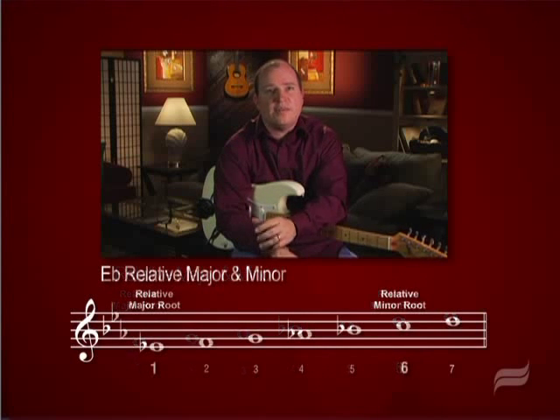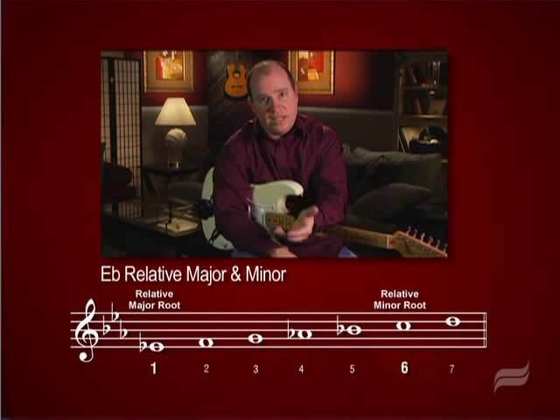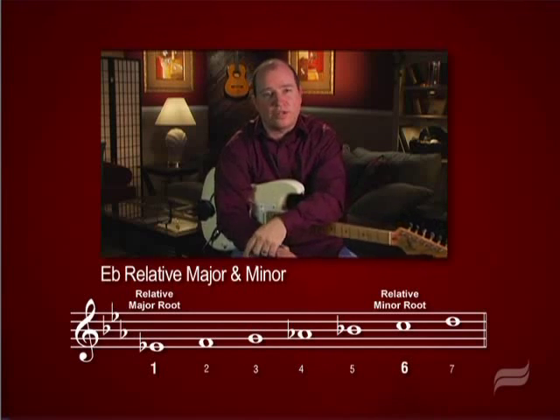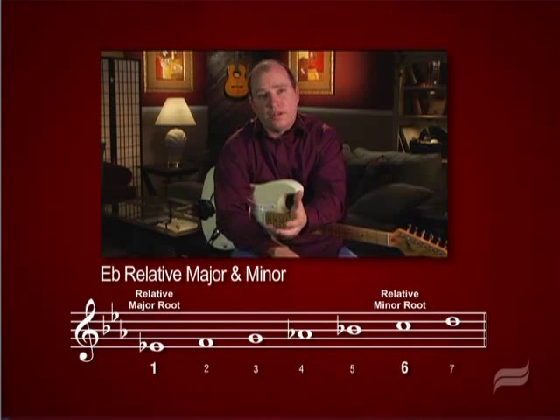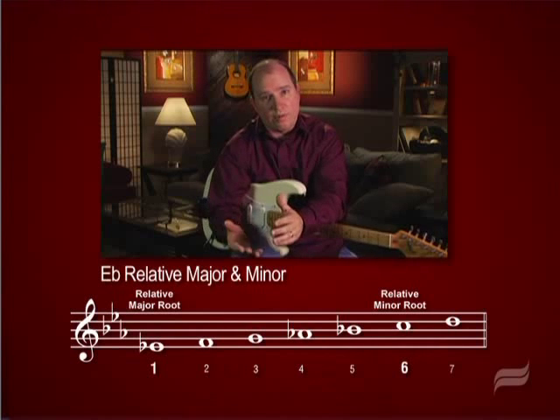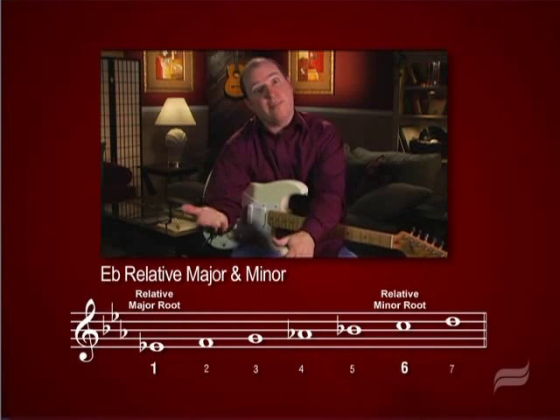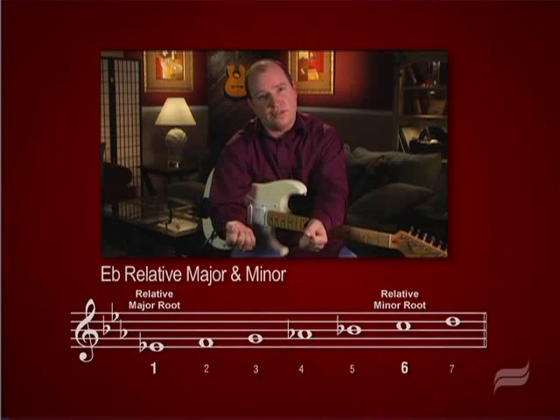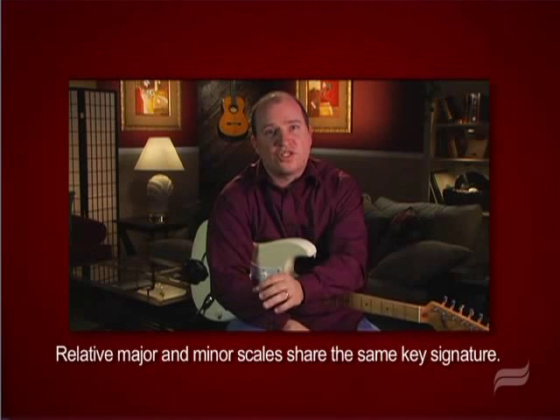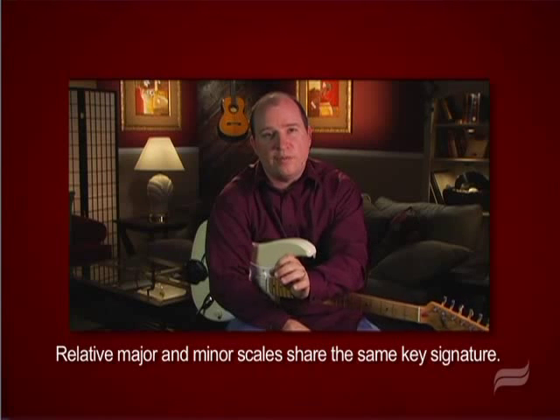Let's do another one. Let's say I'm in the key of E flat. The relative major would be the note E flat, and the relative minor would be the 6th step up, which would be C. Or if you want to think about it, it's 2 steps down in the major scale if you want to think about it that way. Or you can say that the E flat major is the relative major of C minor. And the other way around, C minor is the relative minor of E flat major. C minor, E flat major. Relative major and minor scales share the same key signature, very key point. Relative major and minor scales share the same key signature.